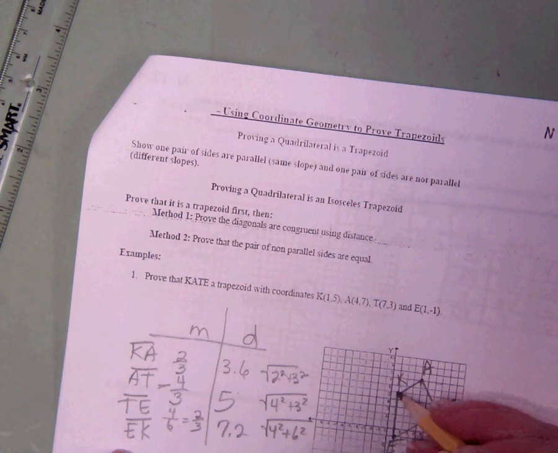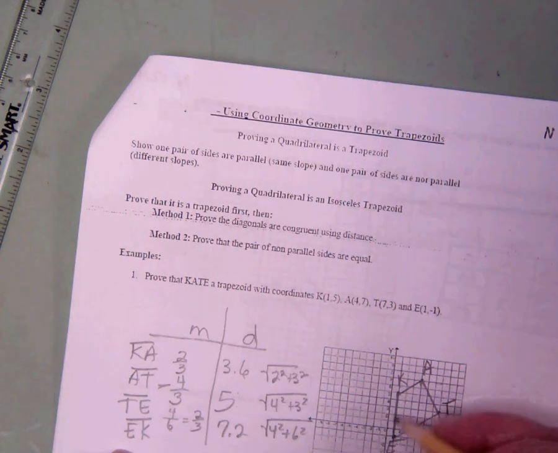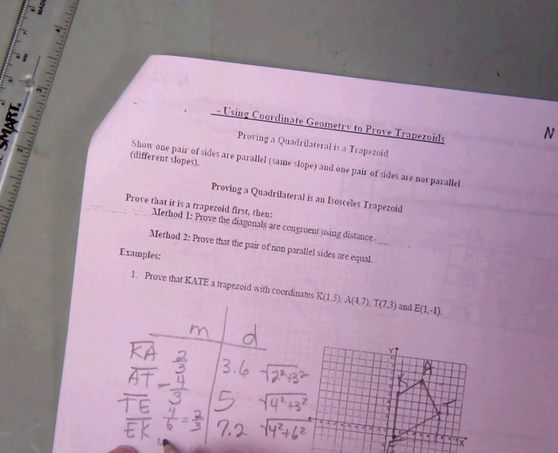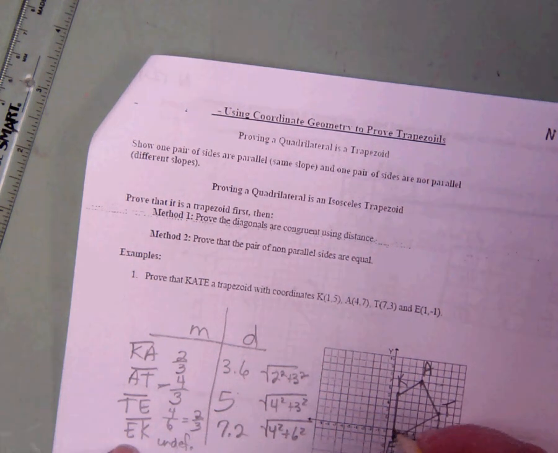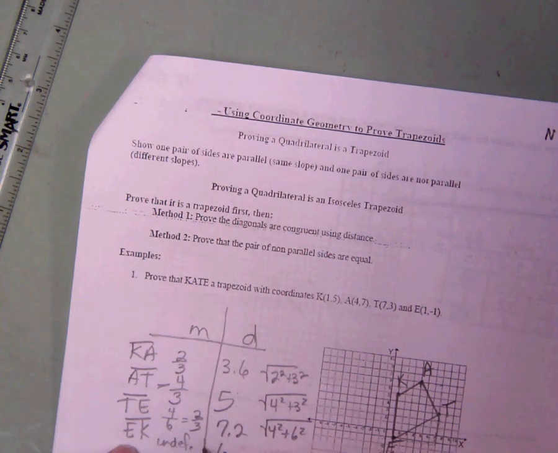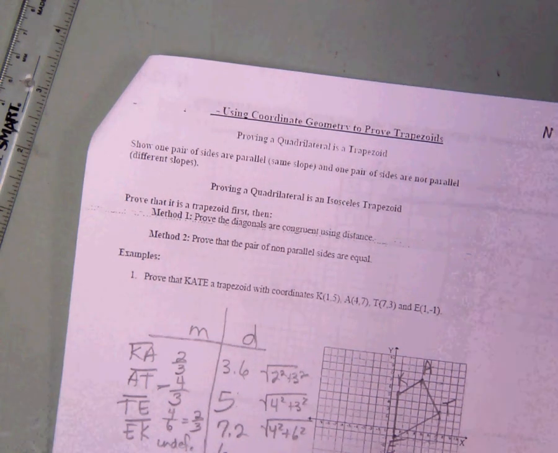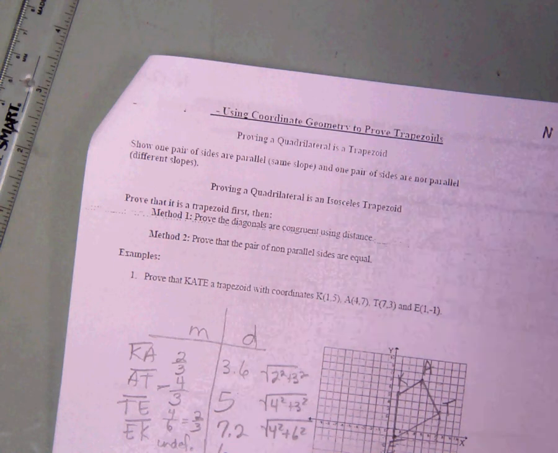Line segment EK, that is a vertical line, so it's going to have an undefined slope. And we can count the distance, 1, 2, 3, 4, 5, 6. So there we have our slopes and distances.